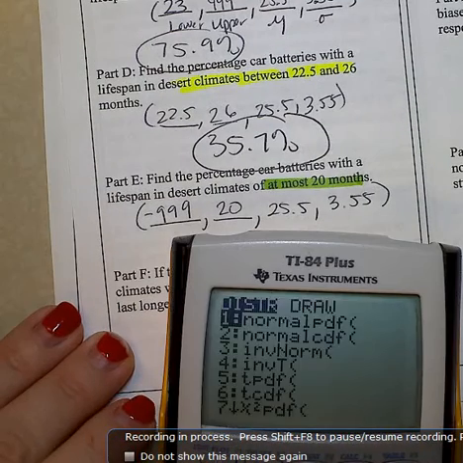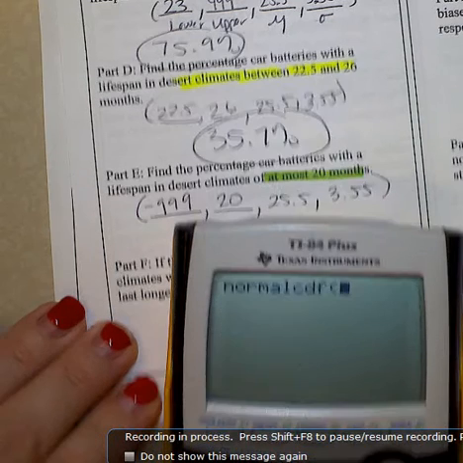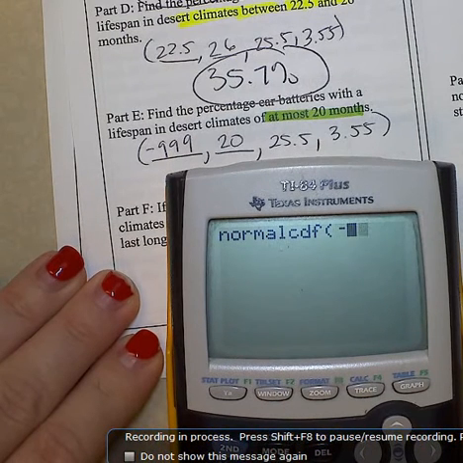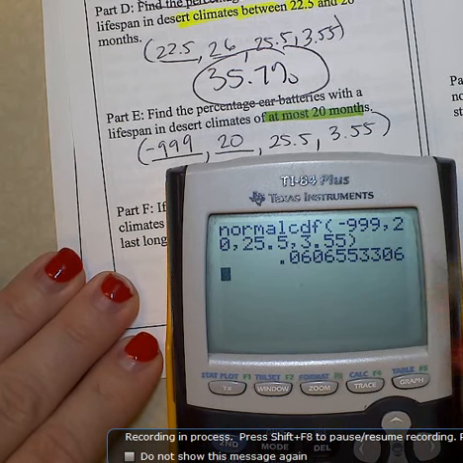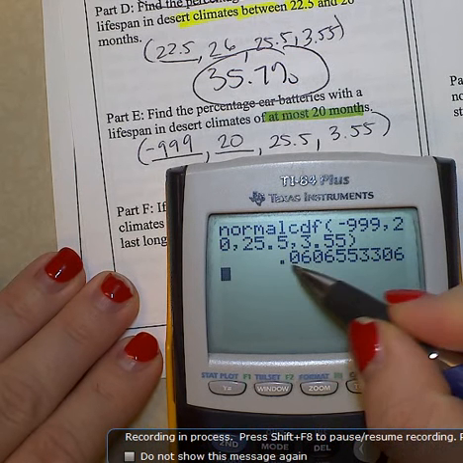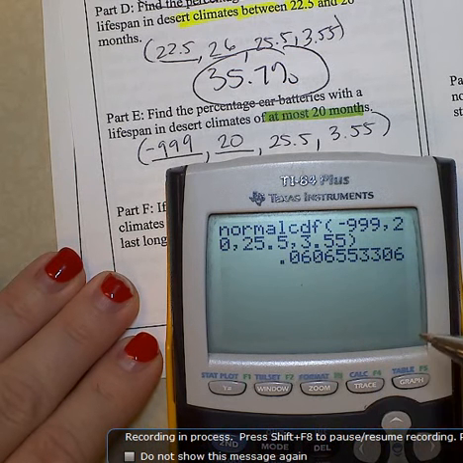Second bars, normal CDF, negative 999. Just as a reminder, the negative sign is below the 3 key. Then I'm typing in 20, 25.5, and 3.55. Rounding it, I'm going to say 6.1%.